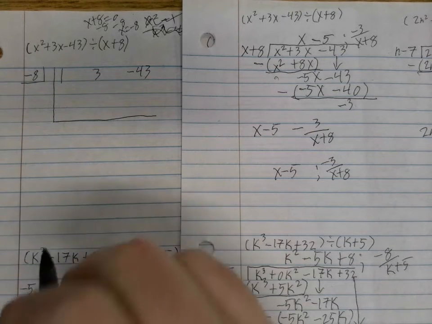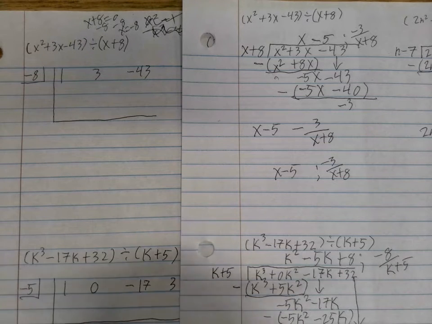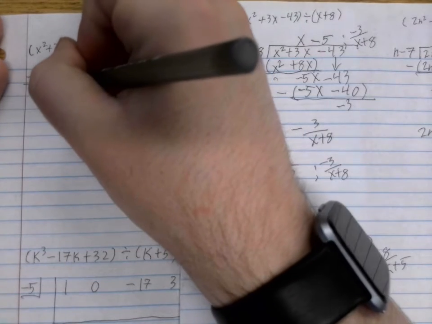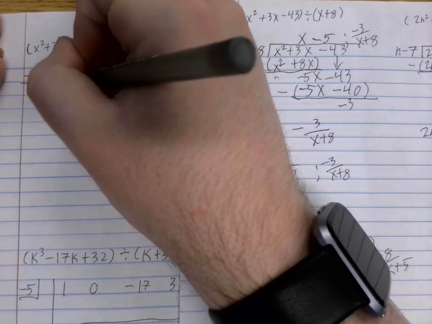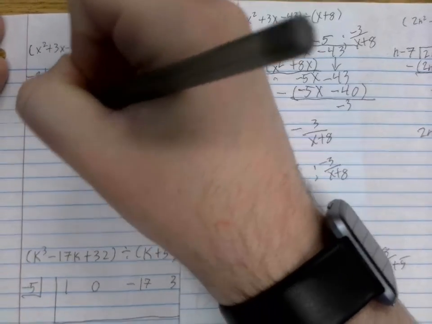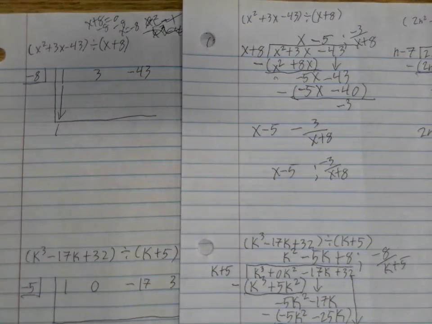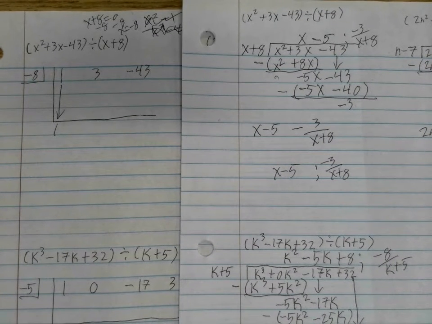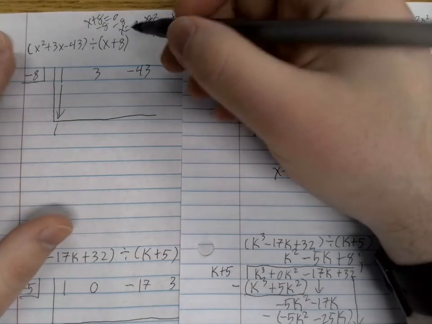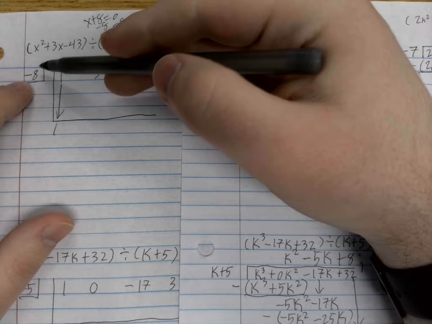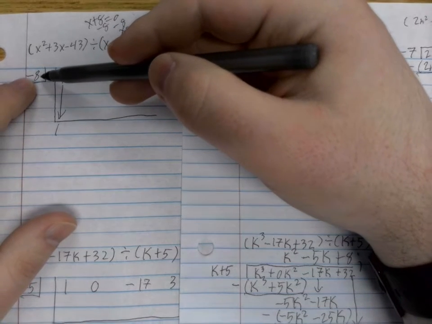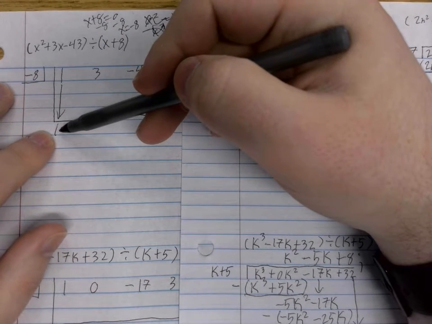So, to accomplish synthetic division, first, this number here comes straight down. I'm just going to write 1 there. Then you take the number you got out here, negative 8, and multiply it by this number, 1.